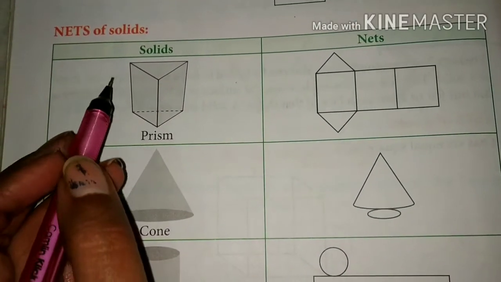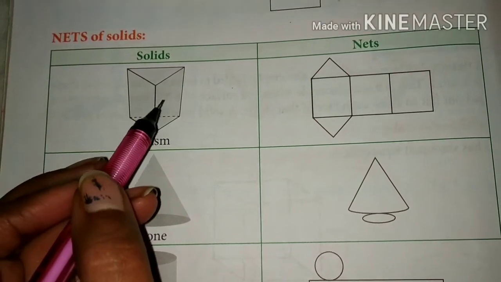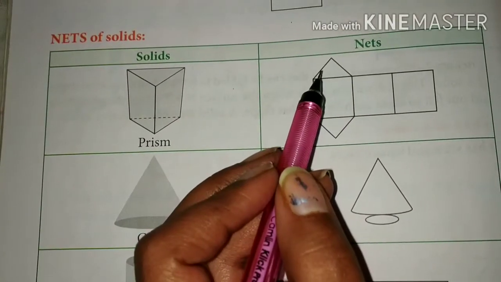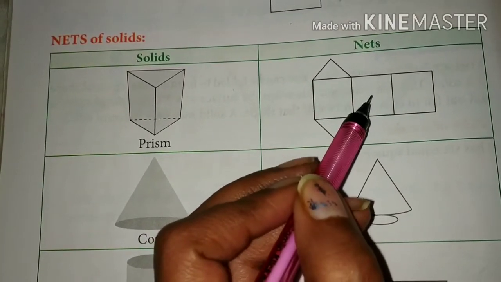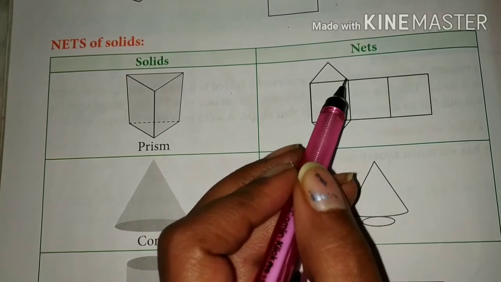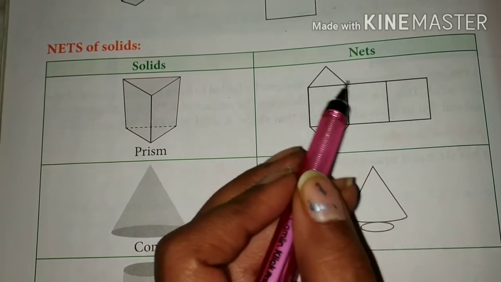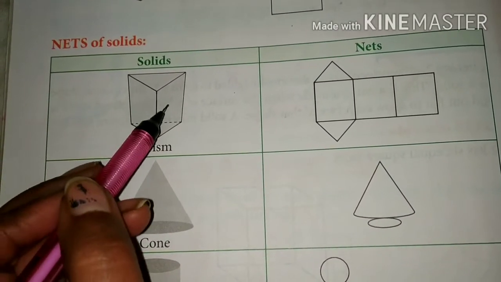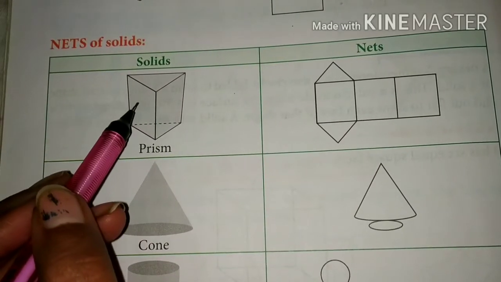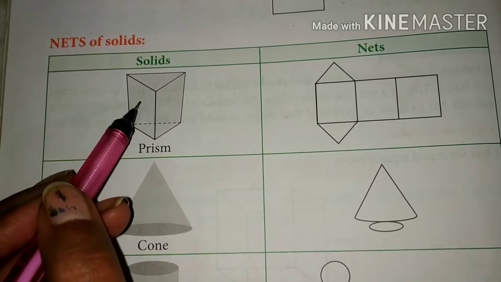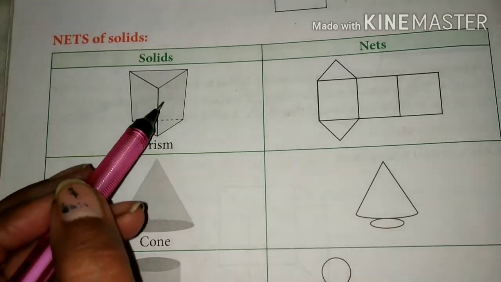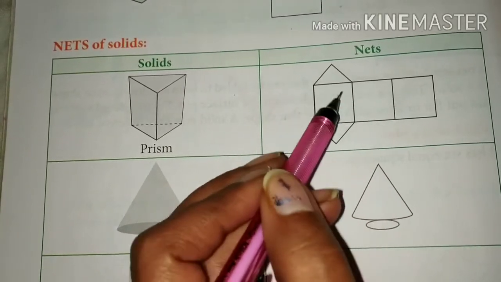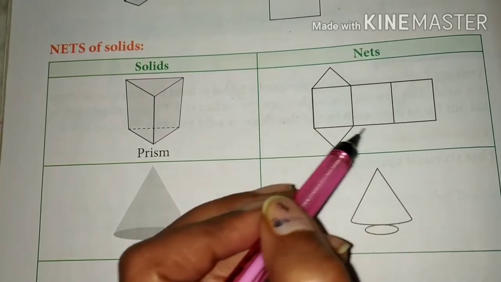Now students, this is a prism. Students, if you want to make a prism like this, then firstly you have to draw this figure on a piece of paper. After that, cut it with the help of scissors and then fold it so that it becomes like this. It becomes the three-dimensional shape of a prism. And when you open this three-dimensional shape of a prism, it forms a net of a prism like this. So students, this is a net of a prism.